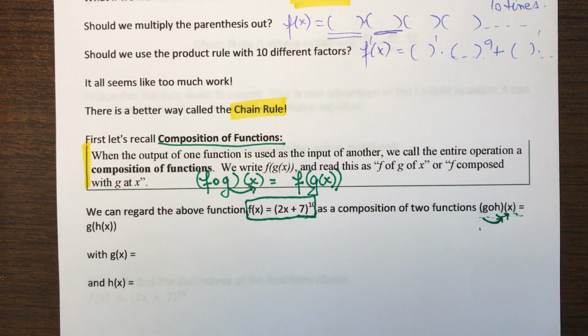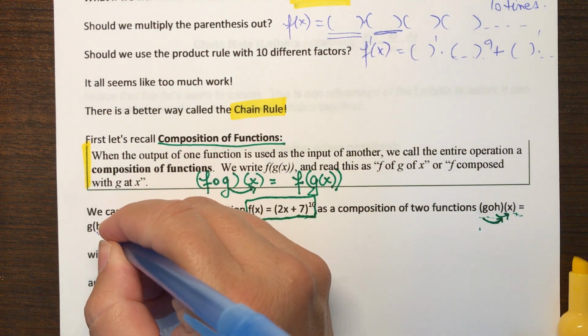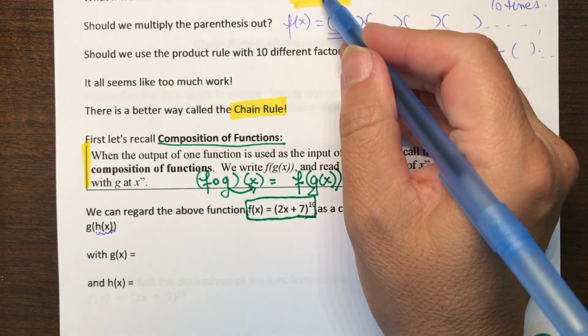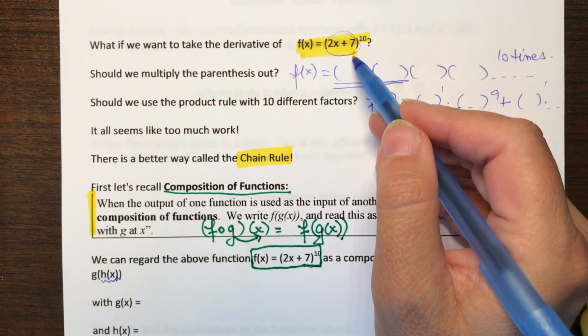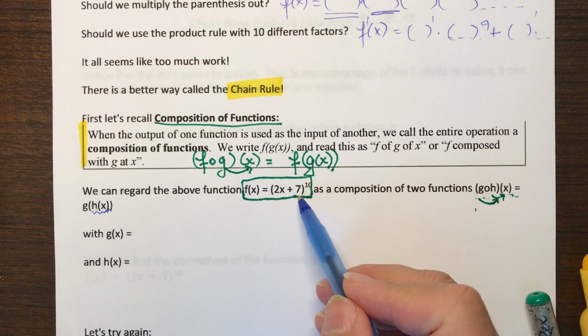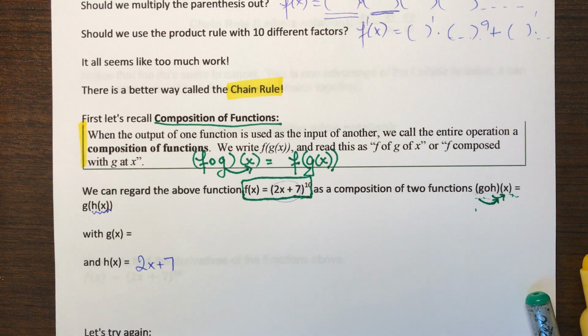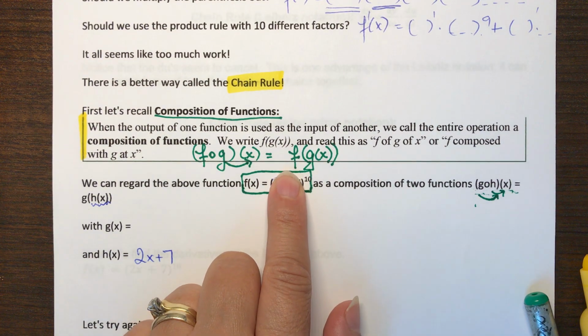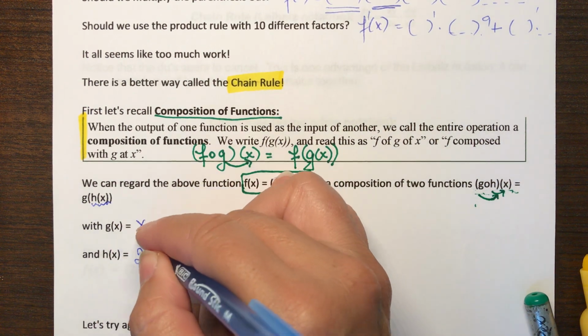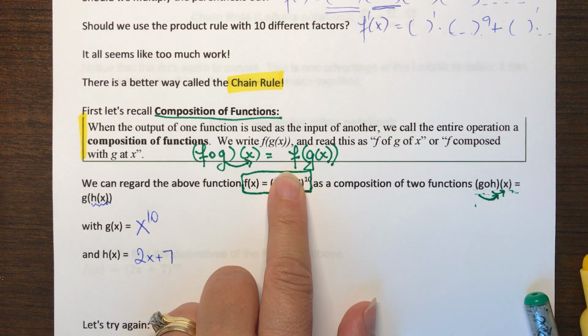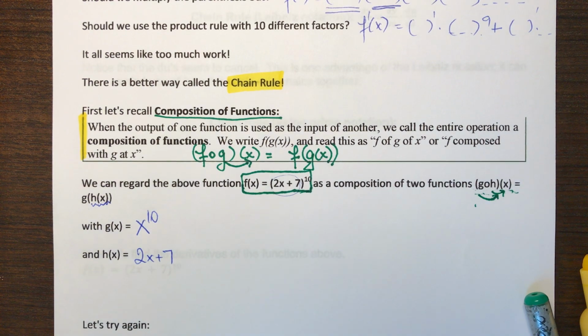So if you're looking at this, let's start with the inside function. The h of x is the inside function. So what's the inside function here? The inside function, in other words, what's happening to x first, I actually have it here. What's happening to x first is this linear function, 2x plus 7. Now once this is done, what does the function g do? You took the x, multiplied it by 2, and added 7. What does the function g do? It takes whatever comes its way and raises it to the 10th power. So these are the two functions that are chained in here.